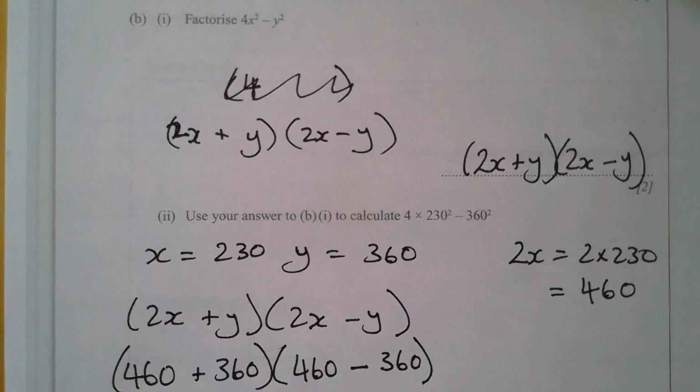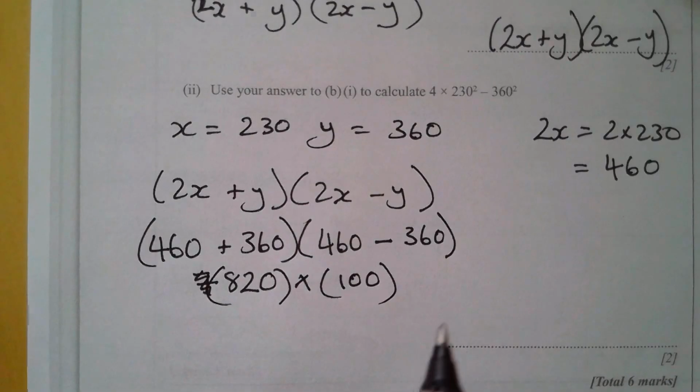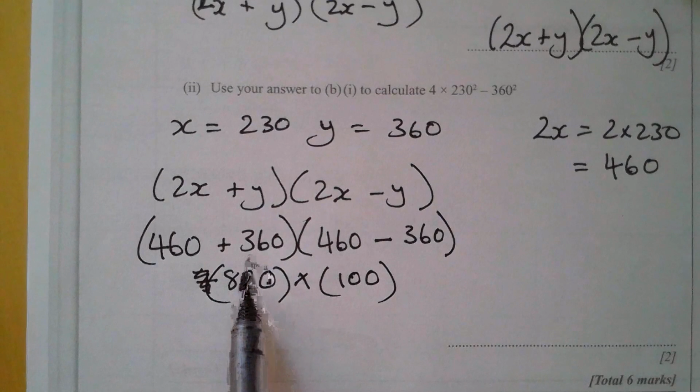It's 8. 6 plus 6, 12. It's all right. 460 plus 360 is 820.